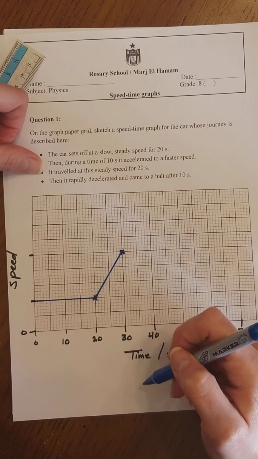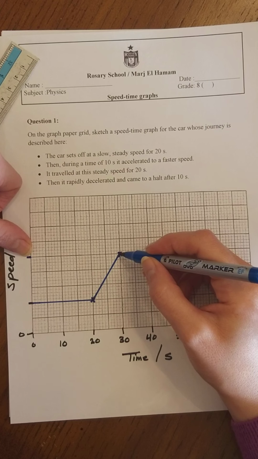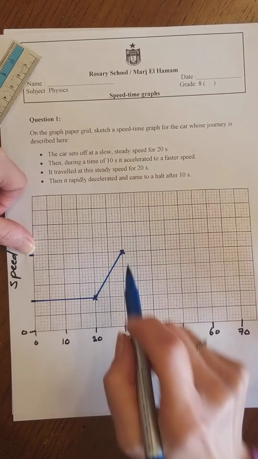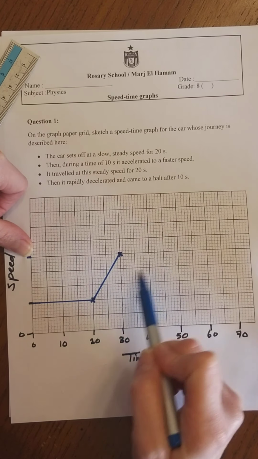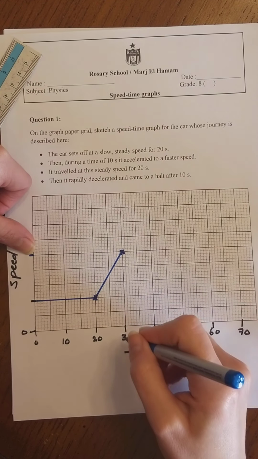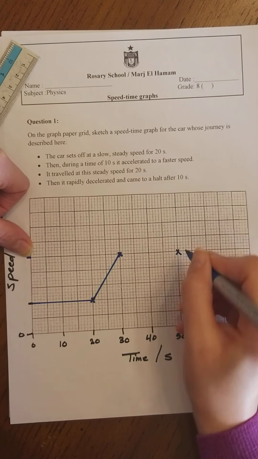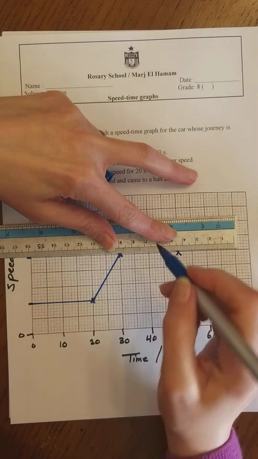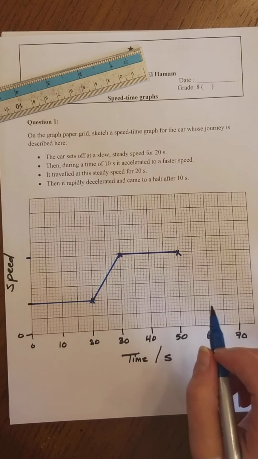The third section, it traveled at this steady speed for 20 seconds. So when it reached this new, faster speed, it continued to travel at this steady speed for 20 seconds. So the speed is not going to change as time passes by. So 20 seconds is 50 seconds now. 30 plus 20 is 50. So it continued to travel at this steady speed for 20 seconds. See how the line here is horizontal and straight.